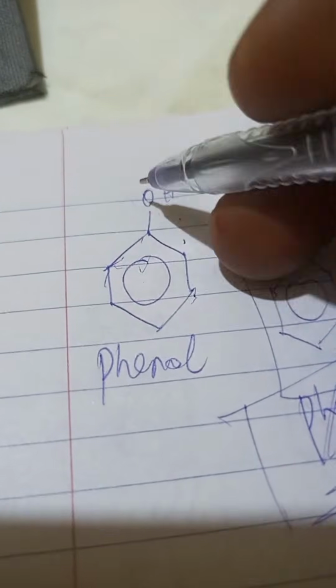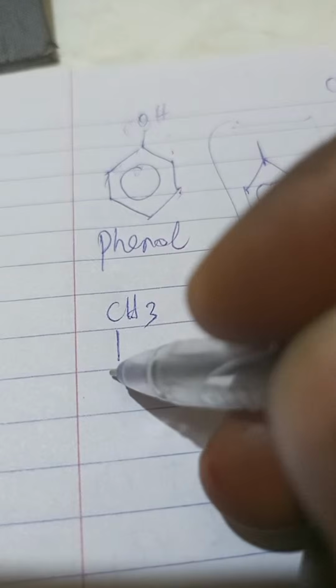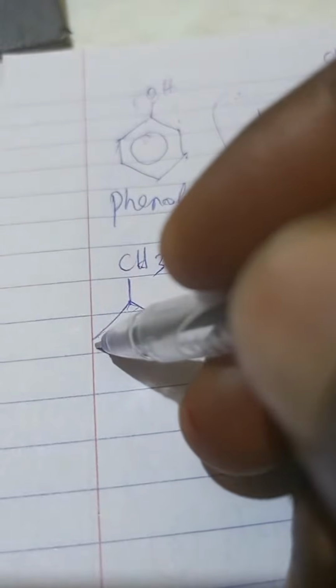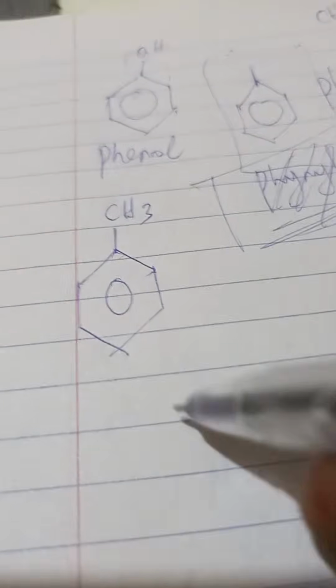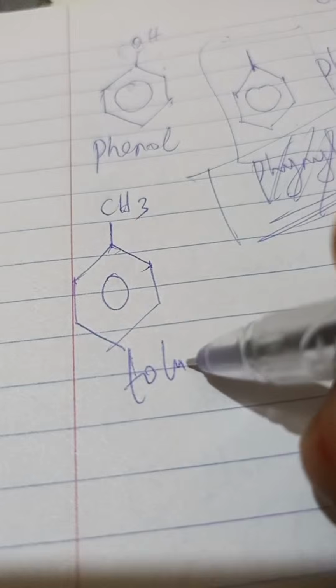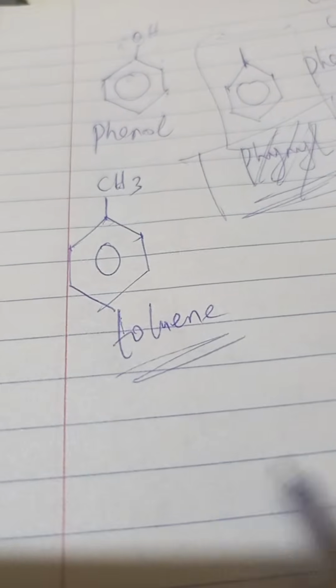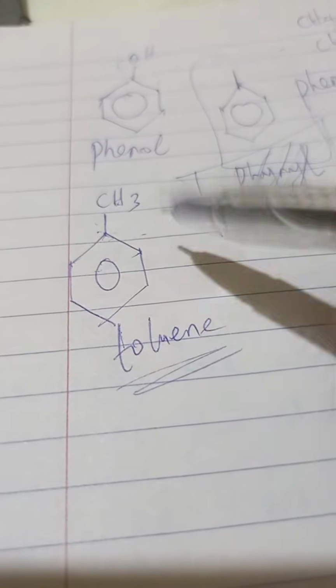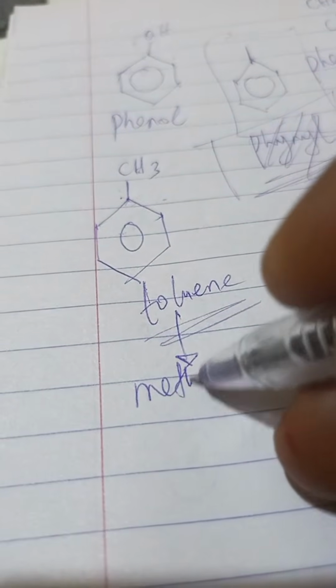But what if I remove this OH and put CH3 there? What will it be? So I'll just put CH3 here, on my normal benzene. So this one now, the name is called toluene. It's also a liquid. This is toluene. Toluene can also be called methylbenzene.